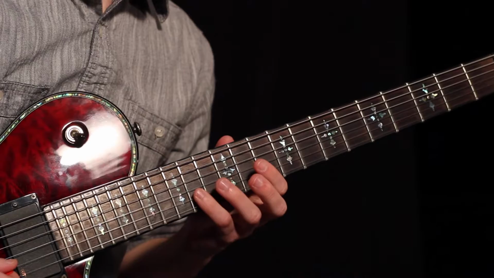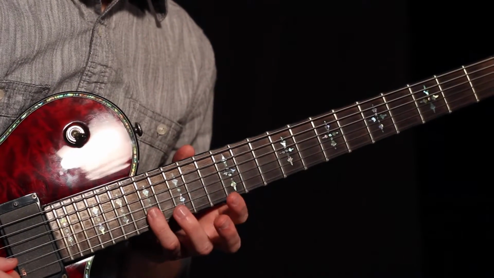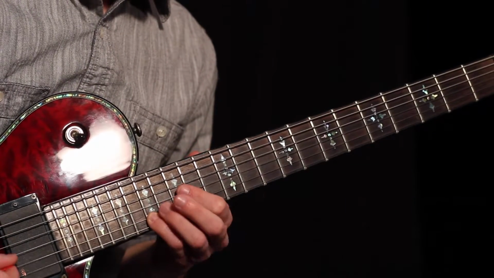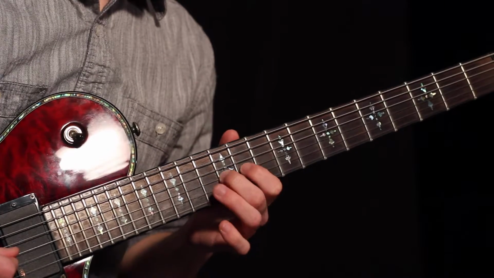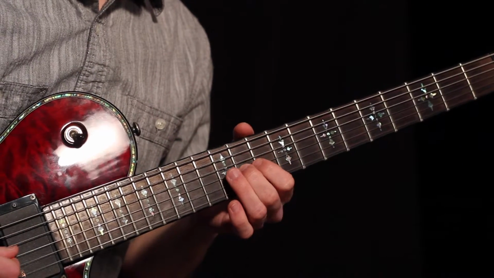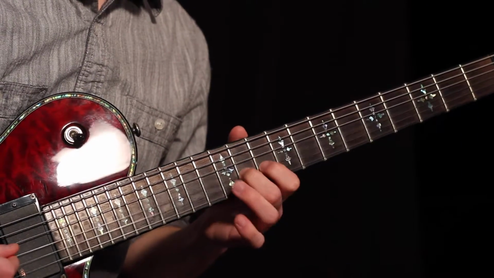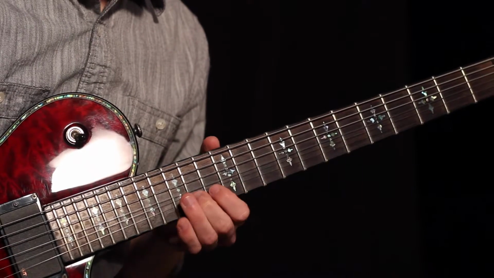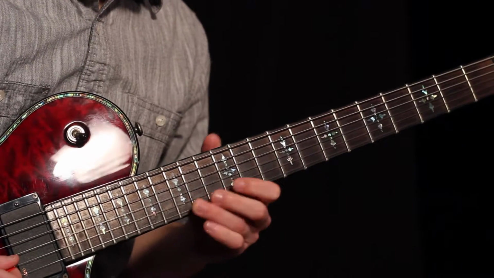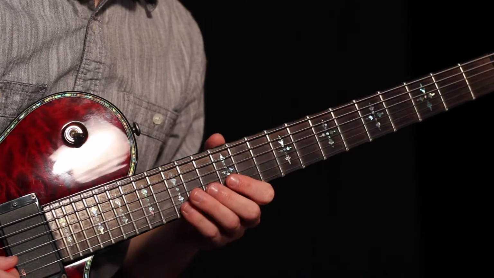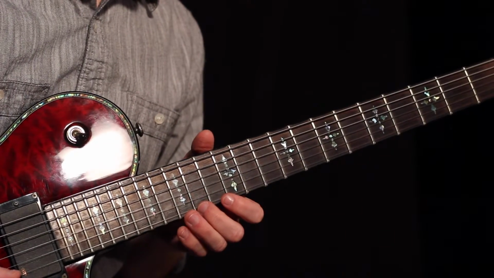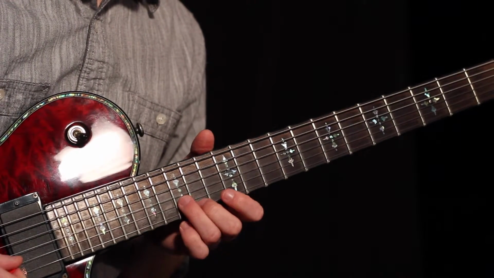So you're sliding from the 14 to the 17, 12th fret, string bend on the 11, 12, 13, 15, string bend on the 14, and then 15.